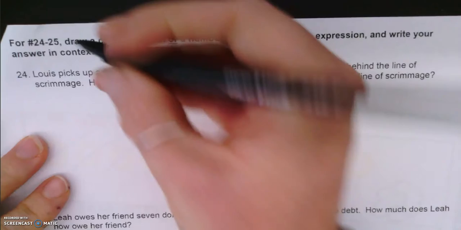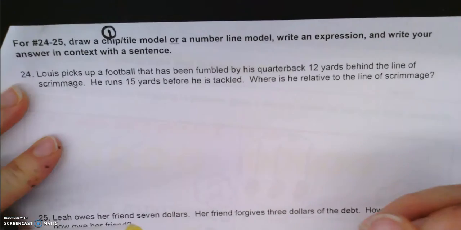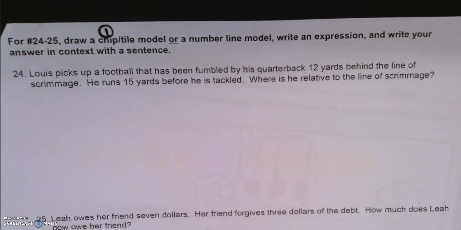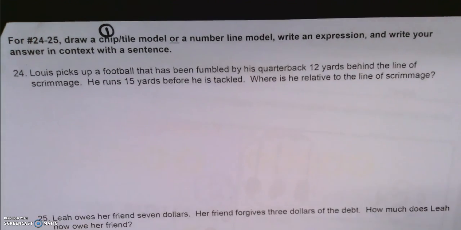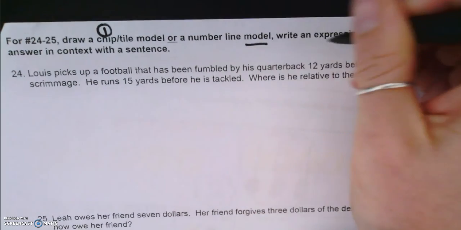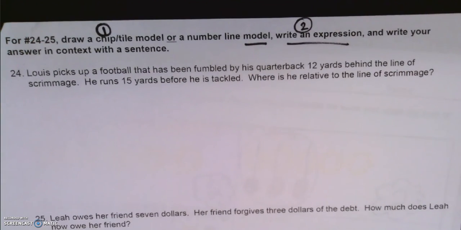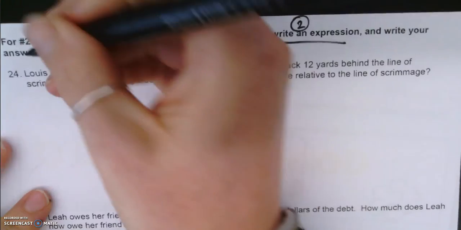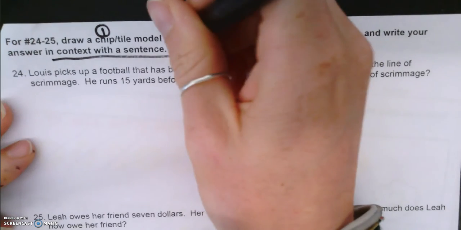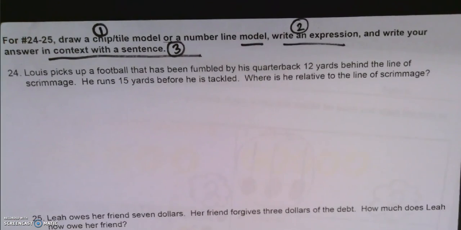What's the first thing we need to do? Draw a model. I really like chip models, so I'm probably going to draw chip models and not number lines. The second thing they want us to do is write an expression. I wonder if it's going to be addition or subtraction. And then write your answer in context and in a sentence. So that's 3 things we have to do.